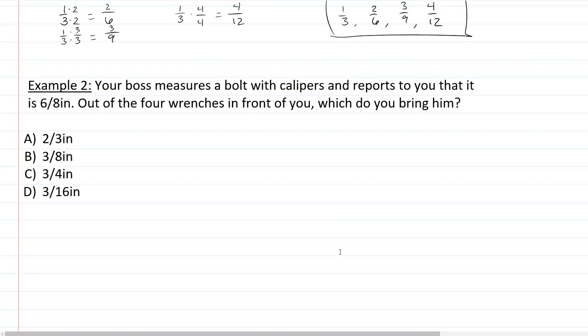So let's go to another example. So your boss measures a bolt with calipers and reports to you that it is 6 over 8 inches. Out of the 4 wrenches in front of you, which do you bring him? So you need to bring your boss the right wrench, and he gave you the measurement 6 over 8. So we have 2/3 inches, 3/8 inches, 3/4 inches, and 3/16 inches.